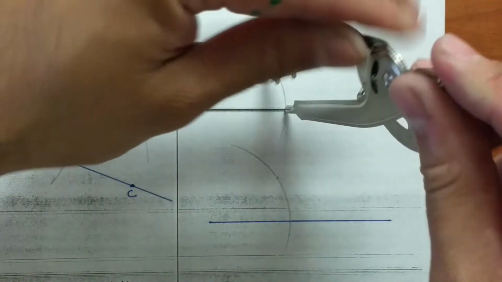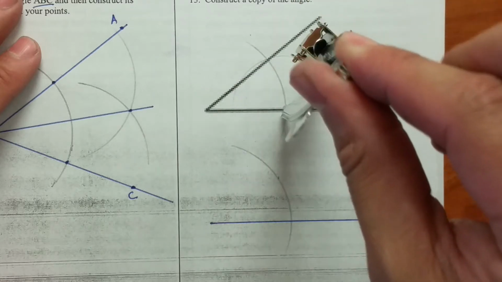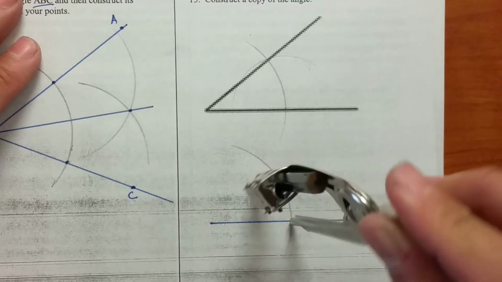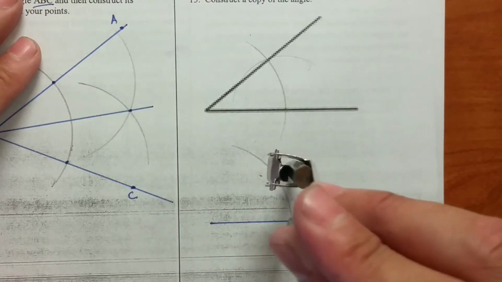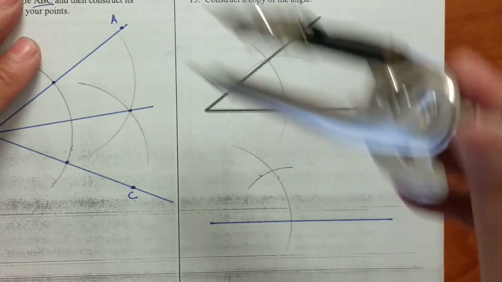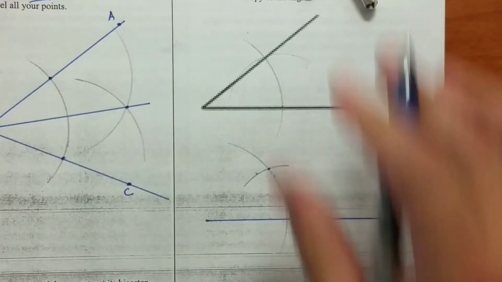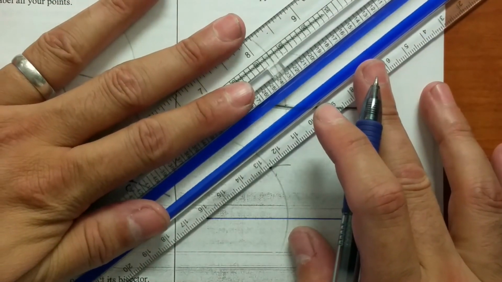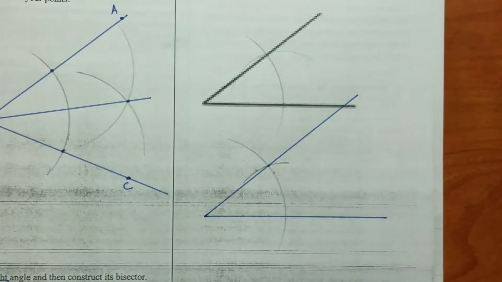Now I'll show you what we're doing. I draw a little arc over here. Okay, now stabby point over here, and there we go. Where these two arcs intersect, that's going to be the point, and I'm going to draw my line from there all the way that way. So now I have copied the angle.